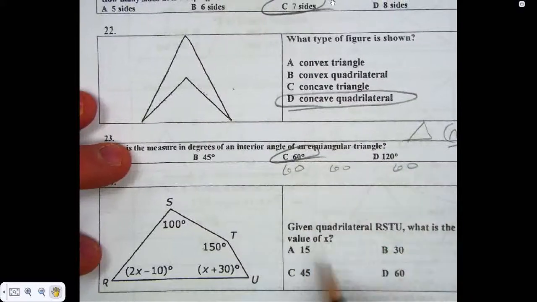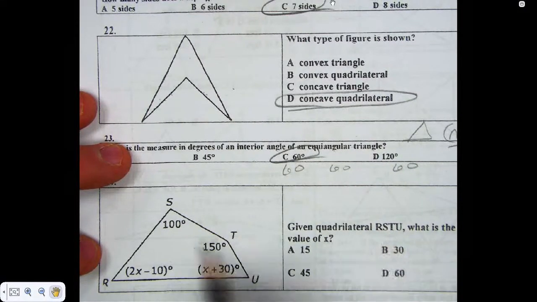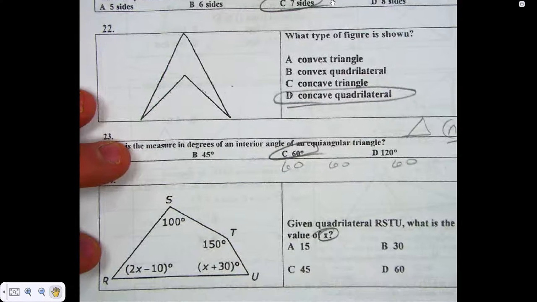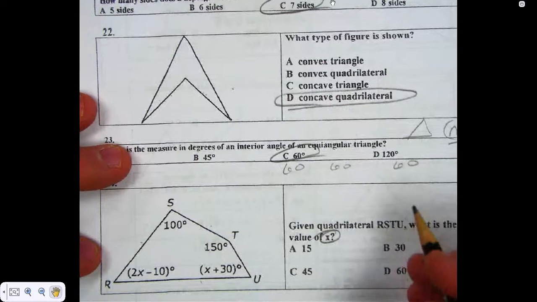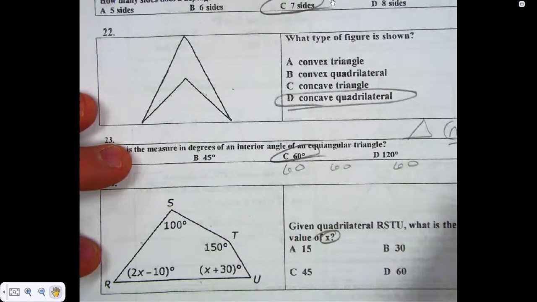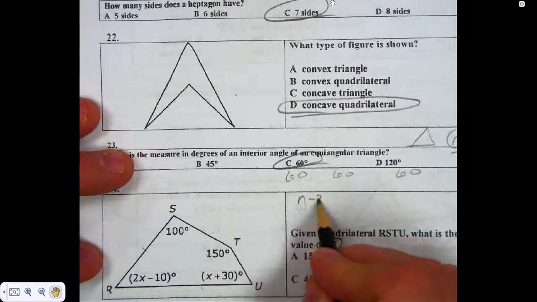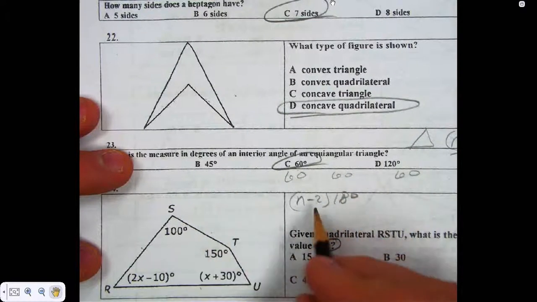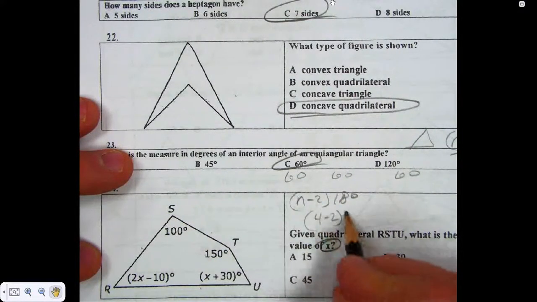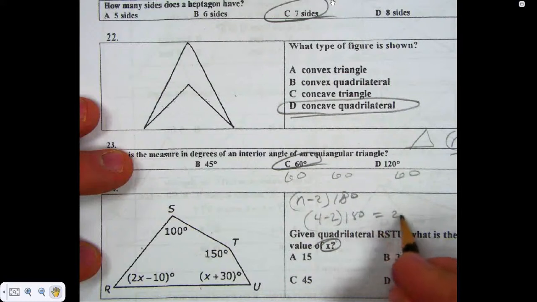Given quadrilateral RST, what is the value of x? Okay, what are all the angles inside a quadrilateral have to add to? 360. If you're unsure, what is n minus 2 times 180? You can always find the sum of the interior angles. That'd be 4 minus 2 times 180, which is 2 times 180.